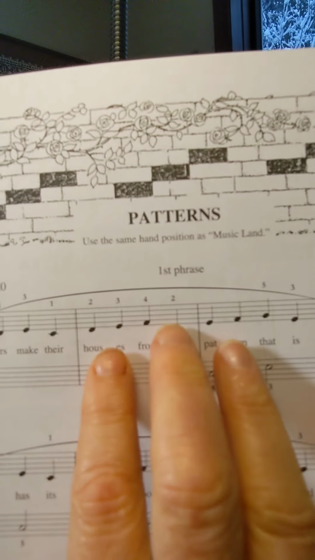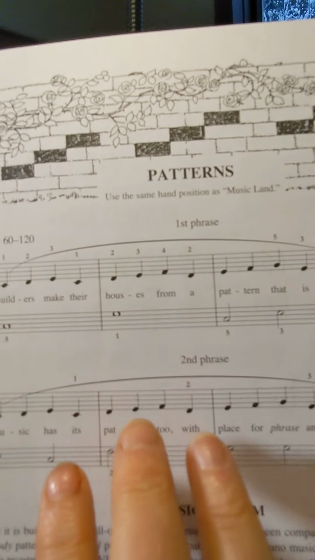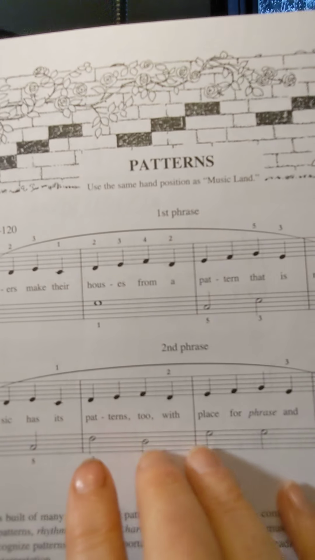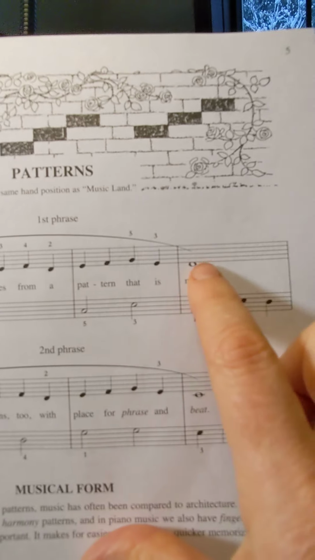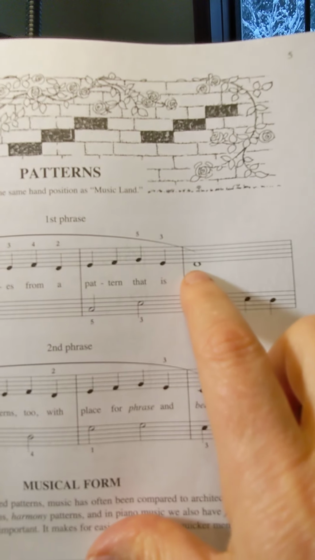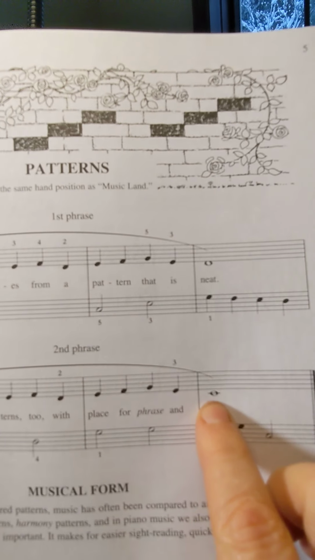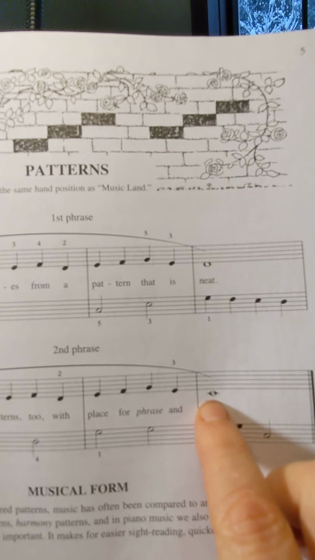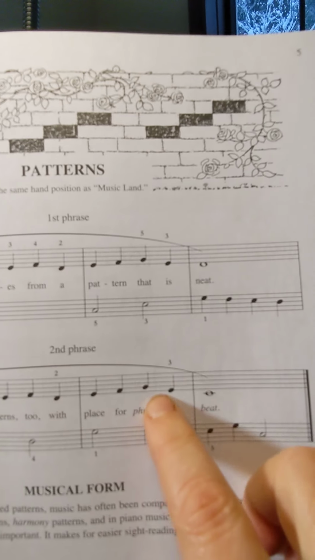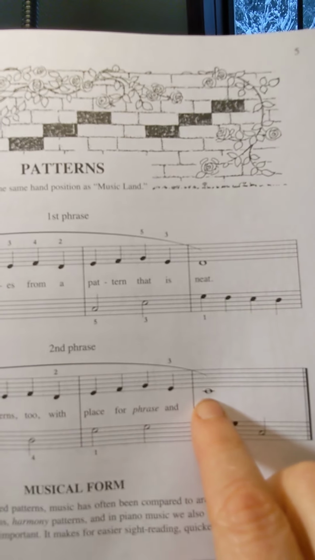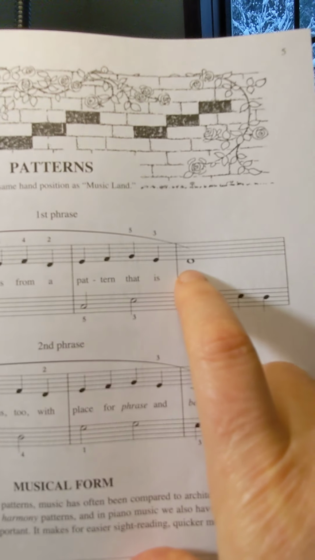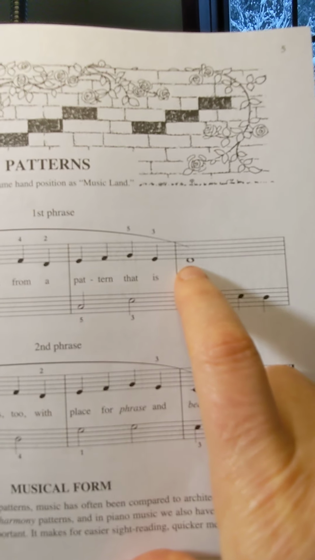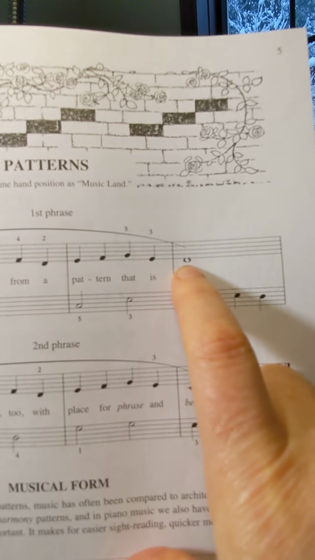Now, this first phrase is repeated in the second phrase with the exception of at the very end, instead of a D here, we're going to have a C here. And you will hear that there's a certain finality in this C that you won't appreciate in the D. When you hear this D, it's clear that the piece needs to go forward.